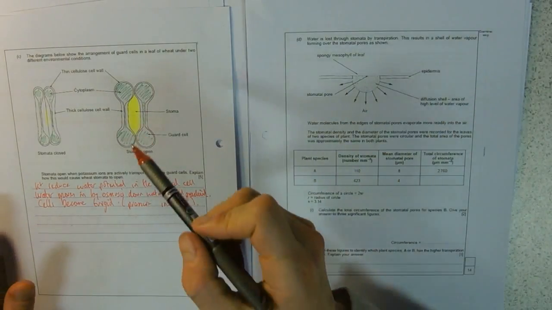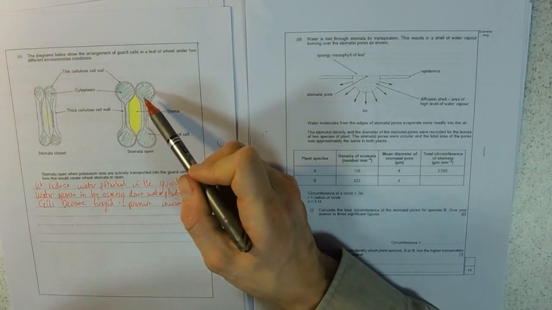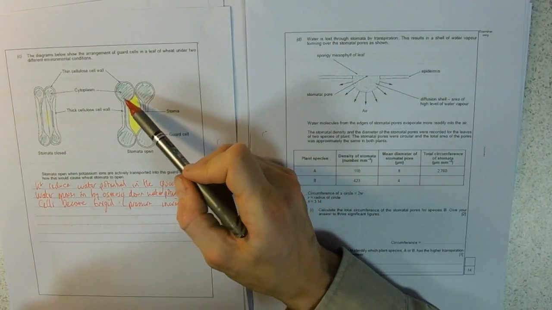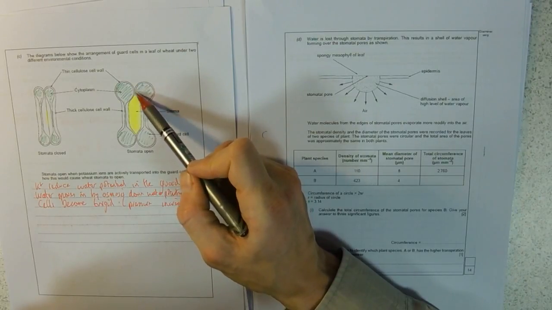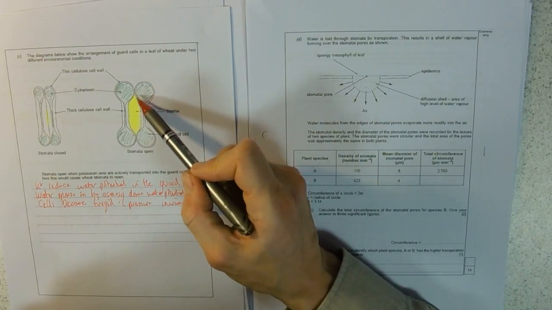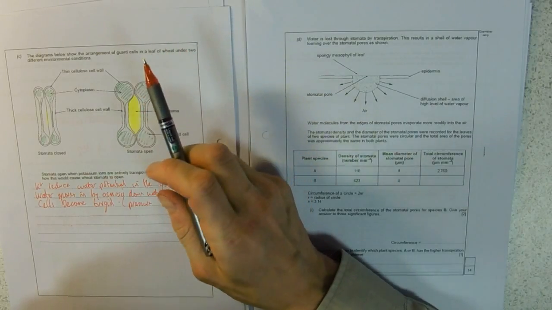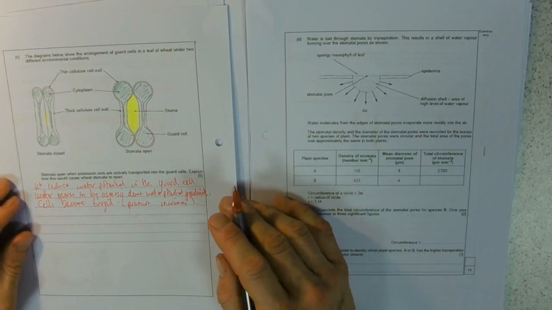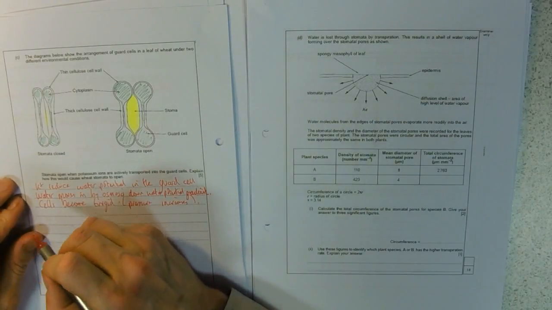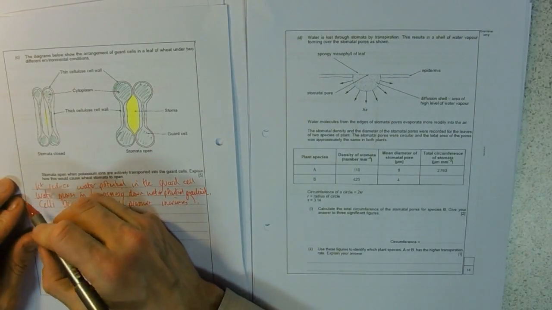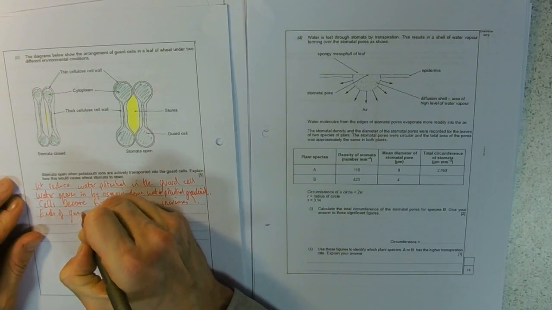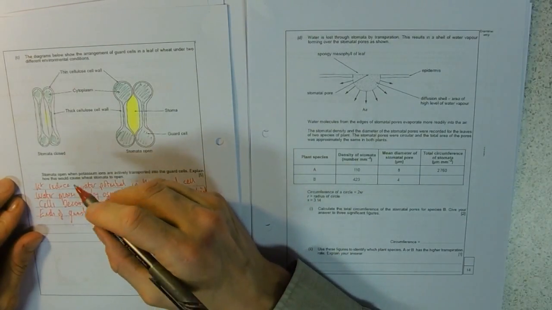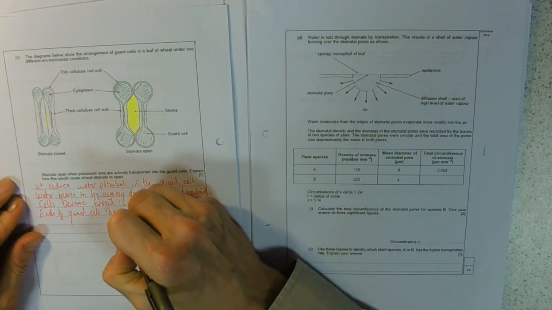For help with this we need to look at the diagram, and we can look at the end of these guard cells. The cell wall is thinner at the ends and thicker in the middle. Just looking at the diagram, we're going to get a mark for noticing that, but you should remember it from your notes anyway. So the ends of the guard cell have thinner walls than at the centre.